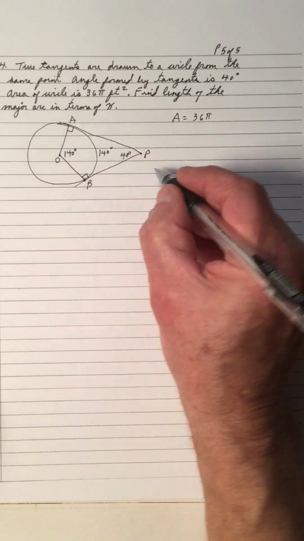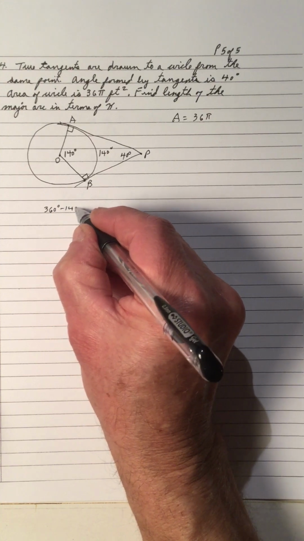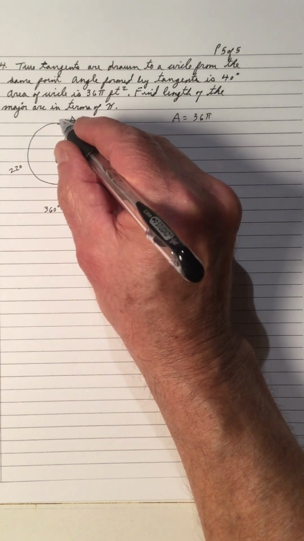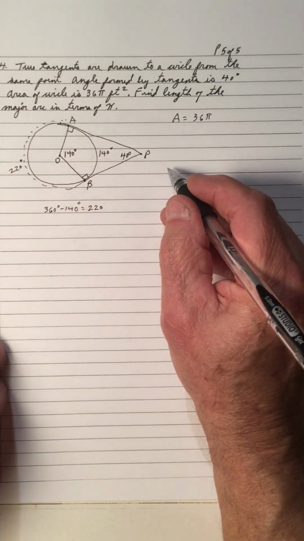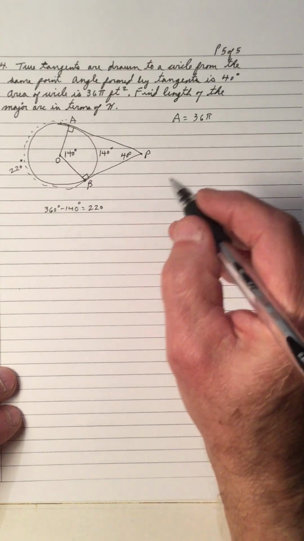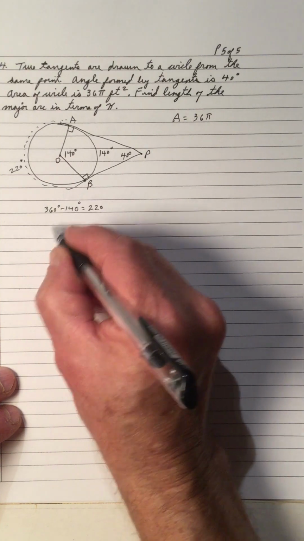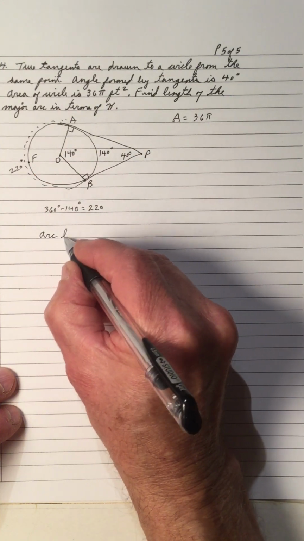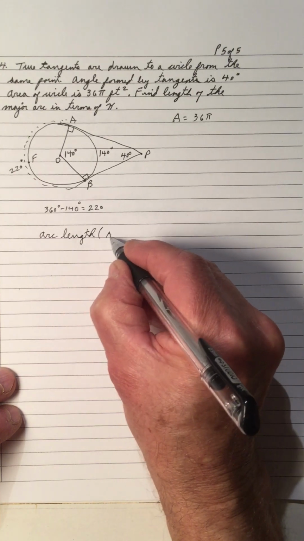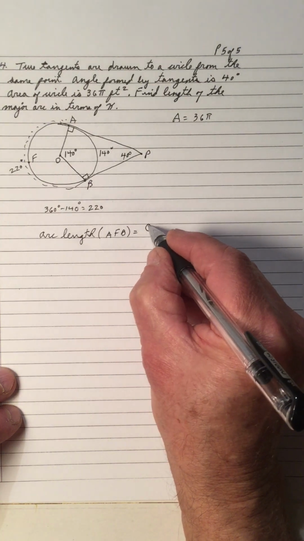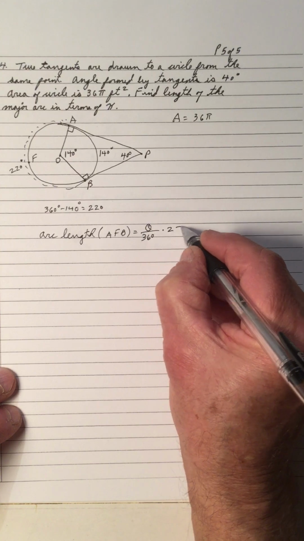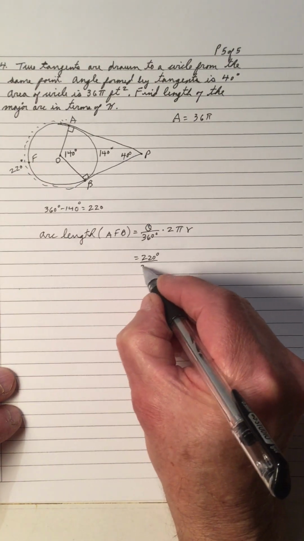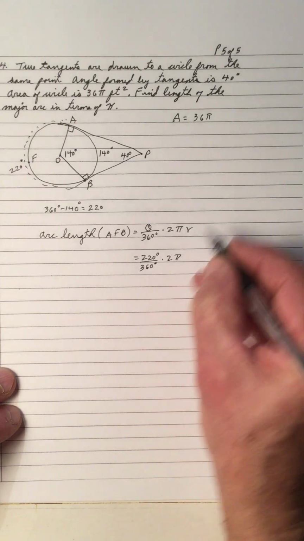That means that we have 360 minus 140, and that gives us 220. So this is the major arc here. So this major arc is 220 degrees from here to here. So we want to get the length of the major arc in terms of pi. So let's see. The major arc is, let's put a letter here and call it F. So the arc length, and I name it as AFB, is theta over 360 times 2 pi r. So we have 220 degrees over 360 times 2 times pi. We want it in terms of pi.